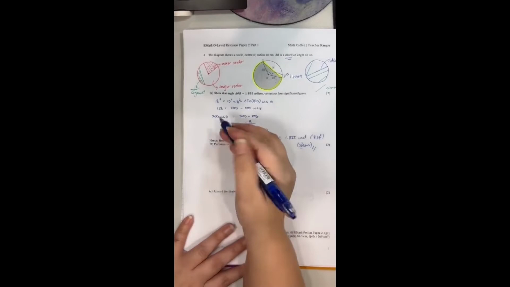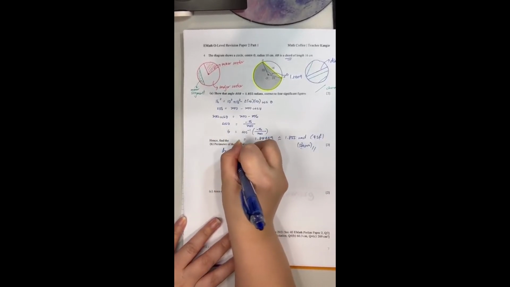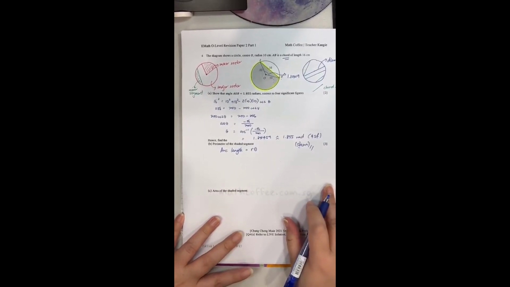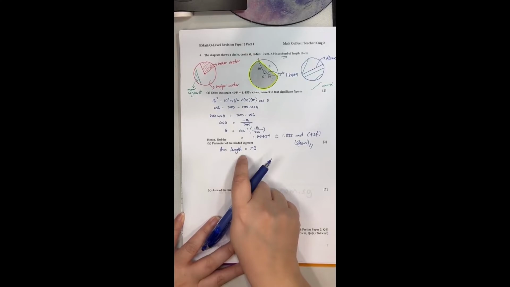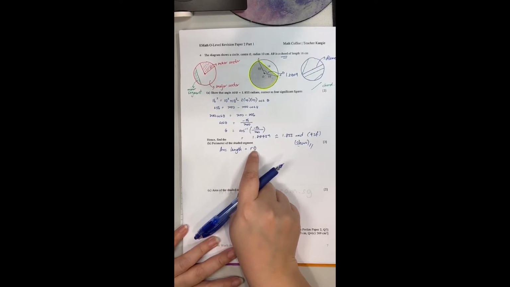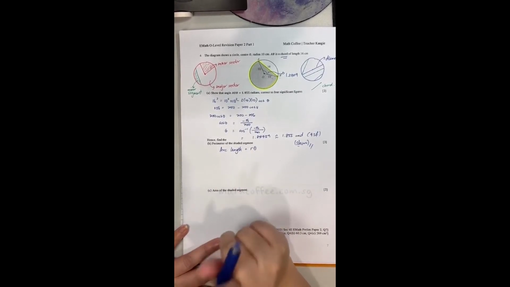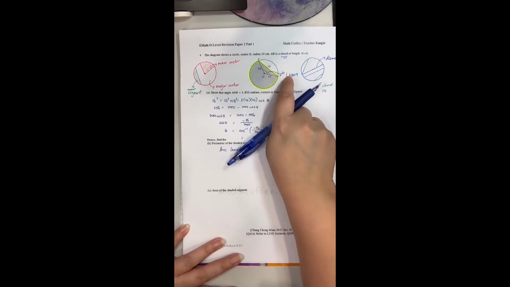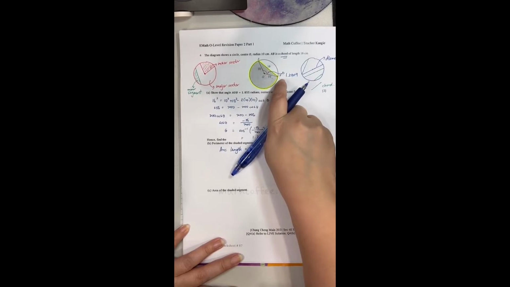So the formula for arc length is simply r theta. This is the formula to find arc length, and the only condition is this theta must be in radian. Now the thing is, I only have the angle of this AOB, correct?